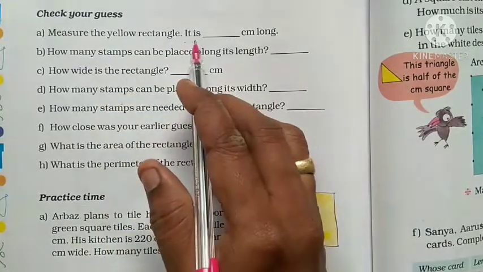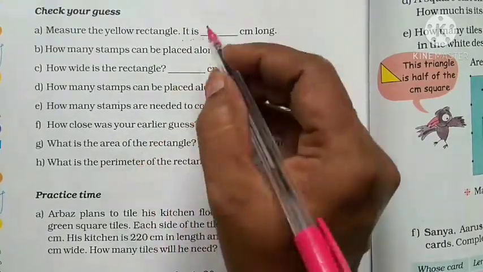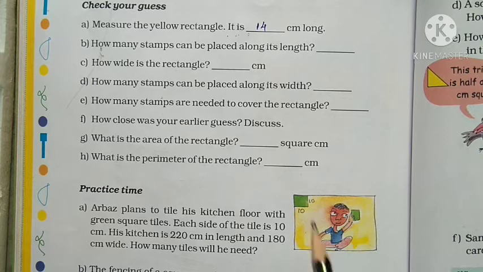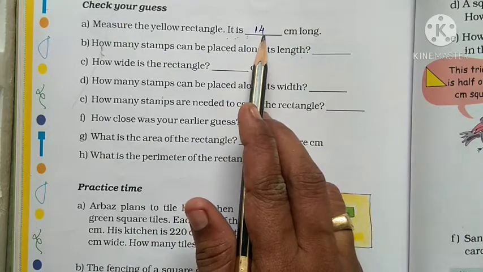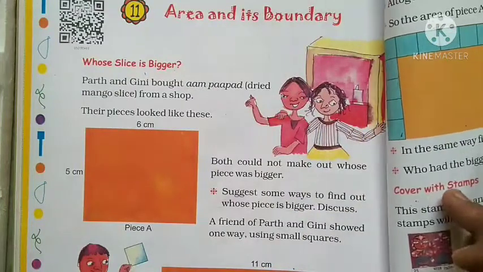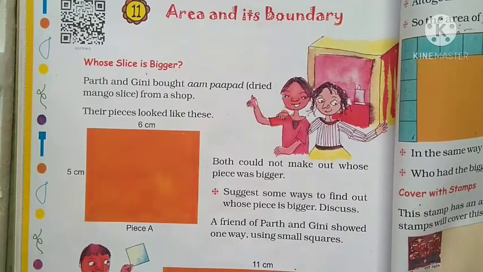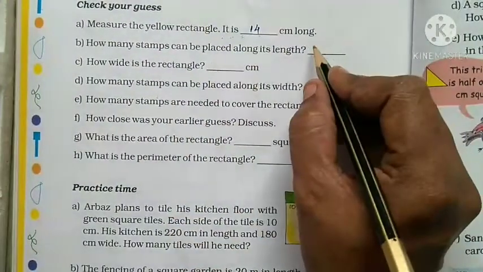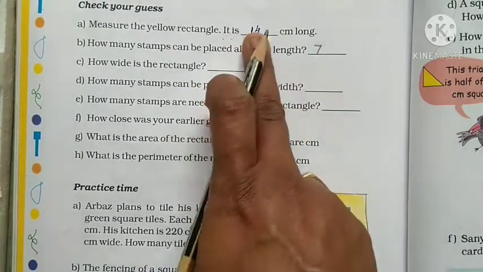Measure the yellow rectangle. It is dash centimeter long. So how much length is that? Yes, 14 centimeter long. That we have to measure using the scale. How many stamps can be placed along its length? So what is the length? 14 centimeter. But the stamp length, that is, this distance is 2 centimeters. So how many stamps do we need to cover the length? So the answer is 7 stamps needed to cover this length, because 7 into 2 is 14.